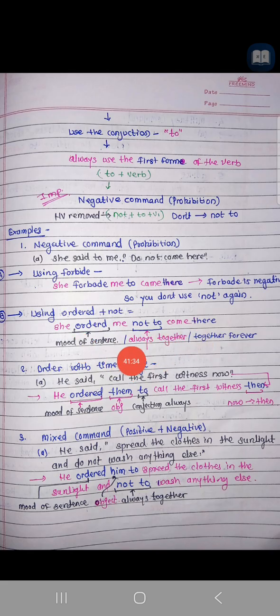Here is a short trick: "not" plus "to" always go together, forever. Whenever a negative imperative sentence comes, keep in mind, first check the mood of the sentence. If you find the mood is order, you just say "she ordered me". Then you check the reported speech. It has a negative sense, so you remove the helping words, pick up "not", put it before the conjunction "to", and copy the sentence as it is.